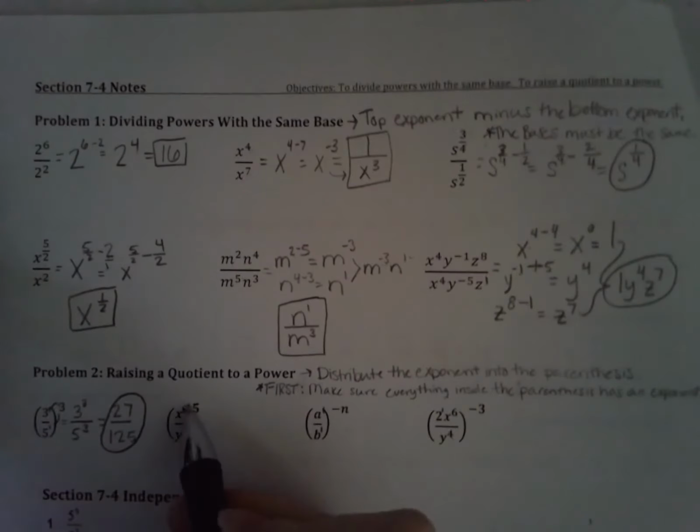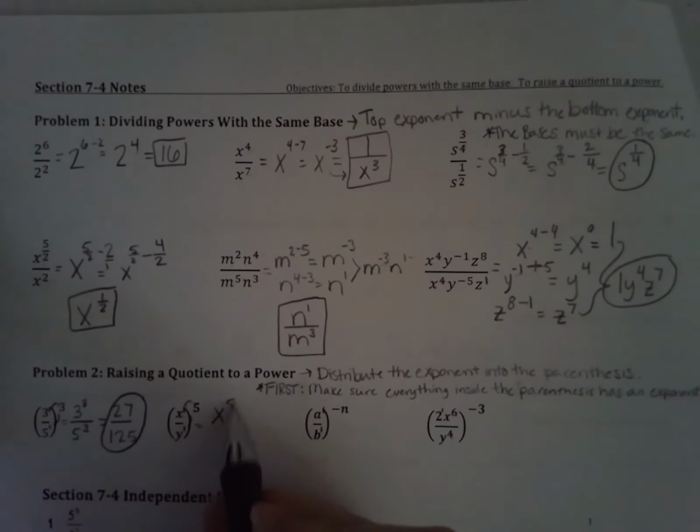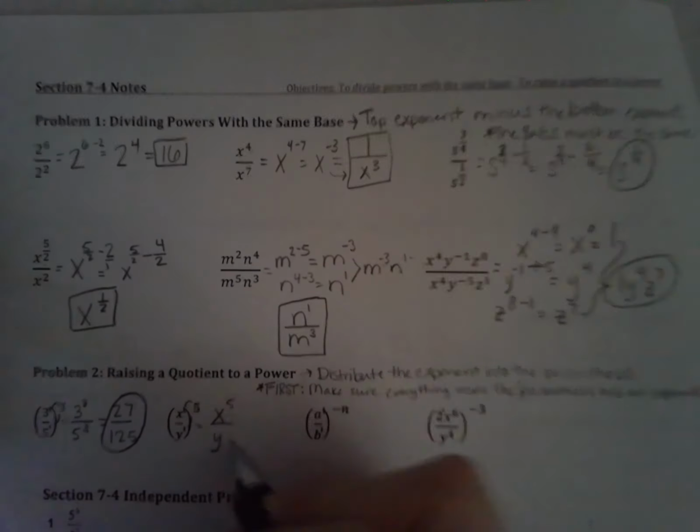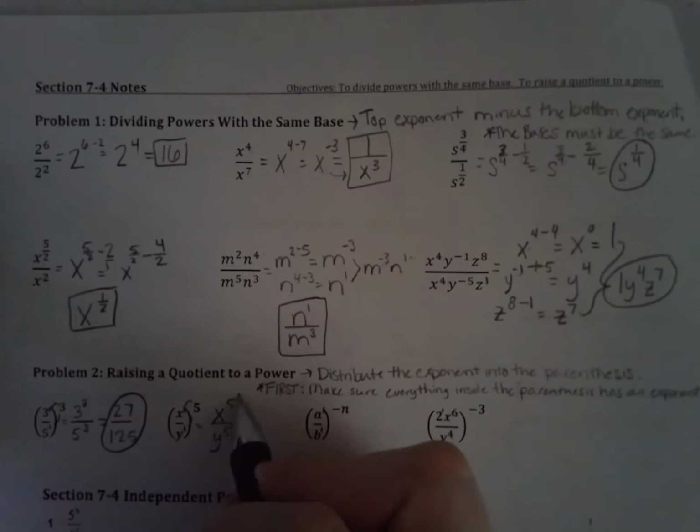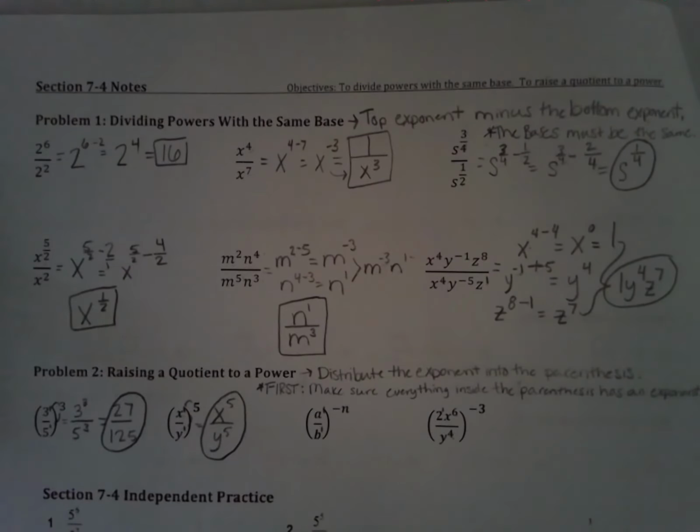This next problem, I'm going to distribute in the 5. So x to the, well, 1 times 5 is 5, over y on the bottom to the 1 times 5 is 5. So that's my final answer. I can't simplify it any further because they're different bases. So x to the 5th, y to the 5th.